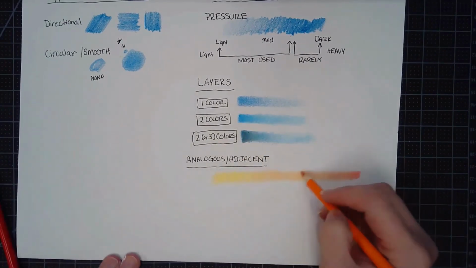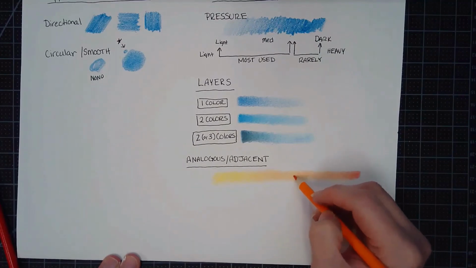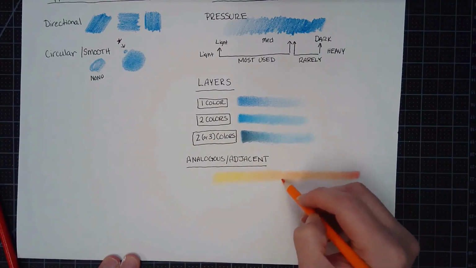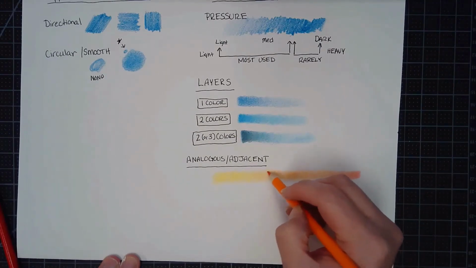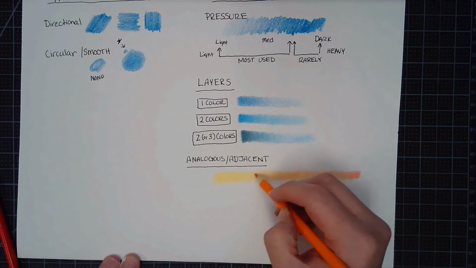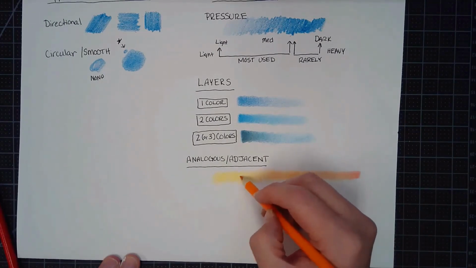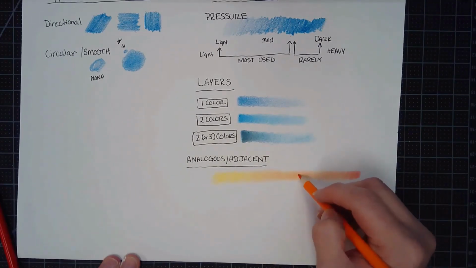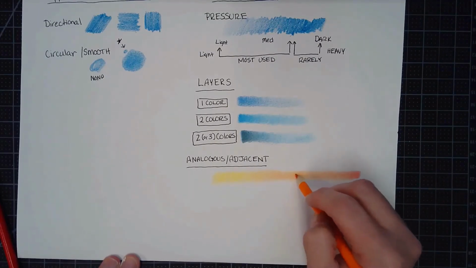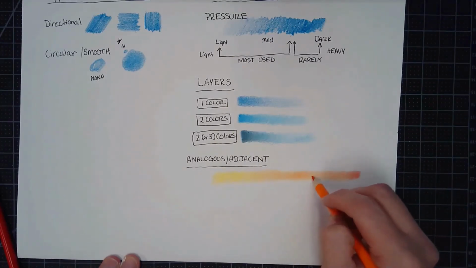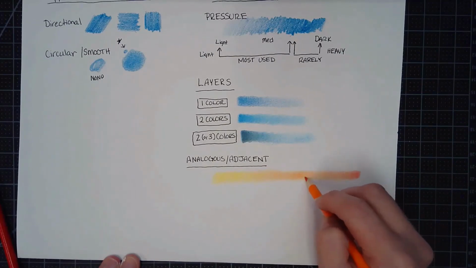So again, I'm going to start more in the middle with my orange. Again, I'm going a little bit heavier pressure, and where the two, I want them to mix together, I'm going to ease up on pressure. And in this direction, again, I want to work with my orange to darken my value scale.